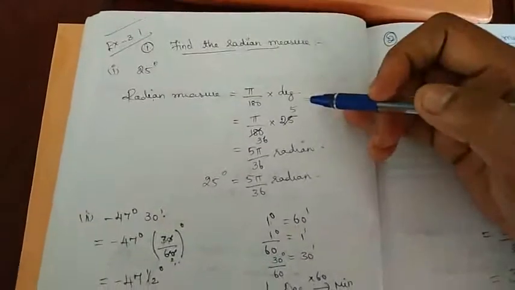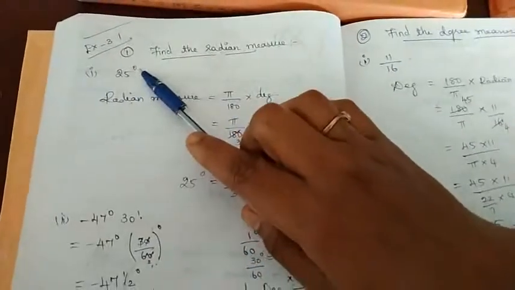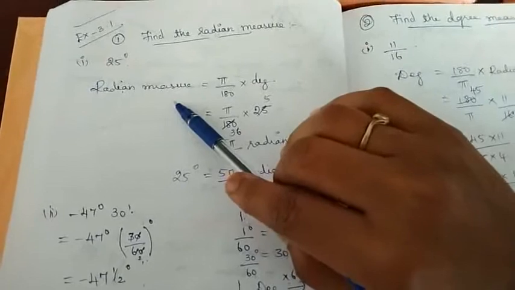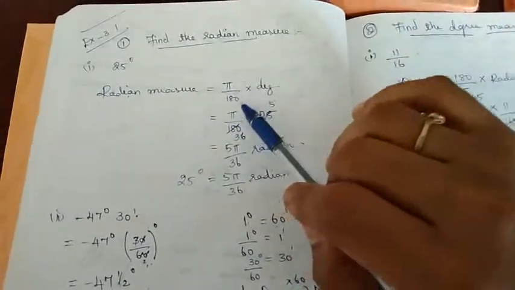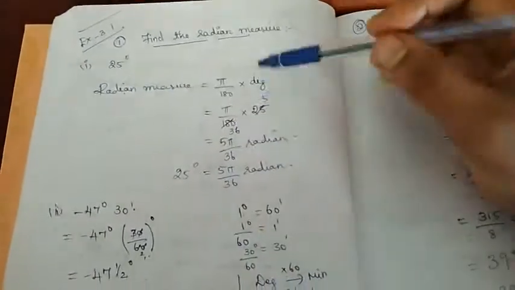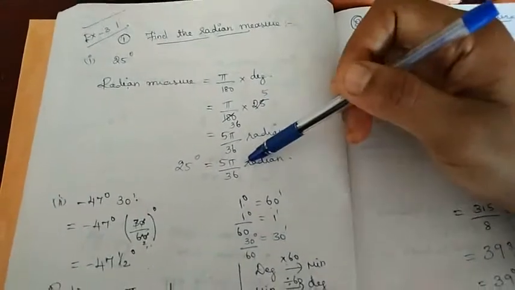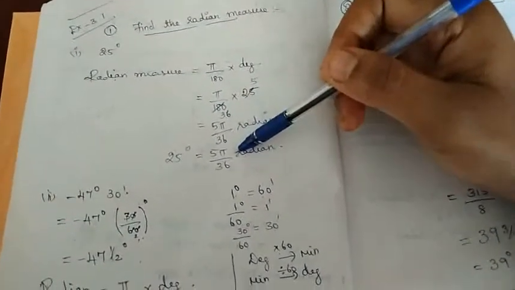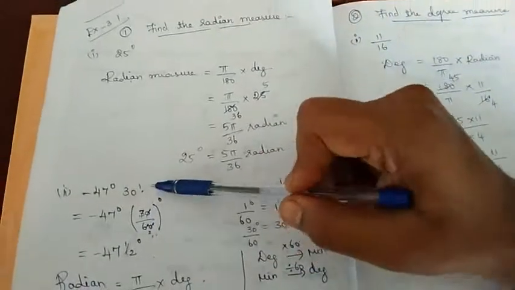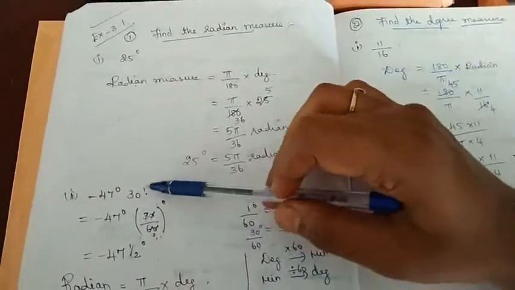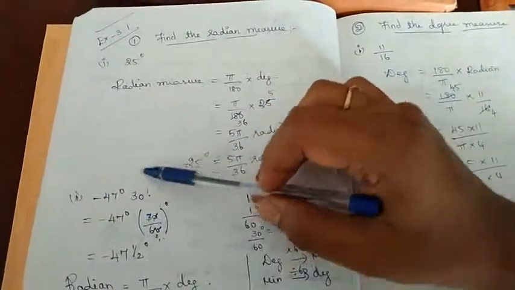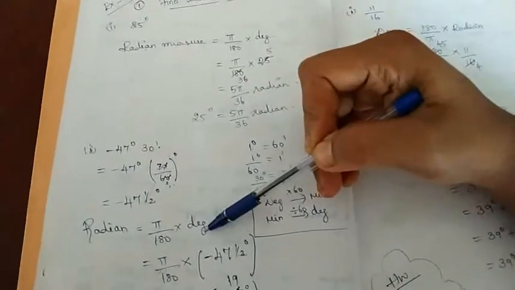Then we have solved a few problems based on this. For 25 degree, they asked you to find the radian measure. Radian measure is equal to pi by 180 into degree measure, so directly you can substitute, cancel, and give the answer in terms of pi. Suppose the question is 47 degree 30 minutes: you have to convert fully into degree, then only substitute.